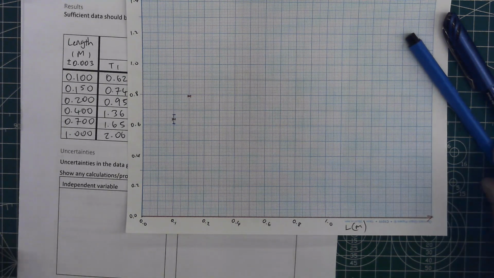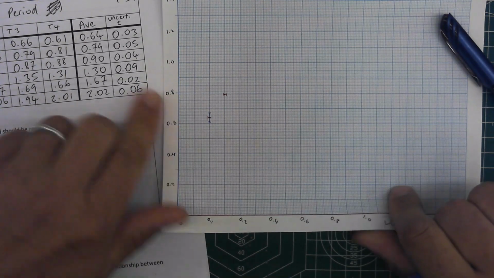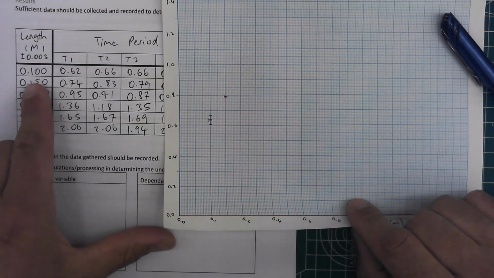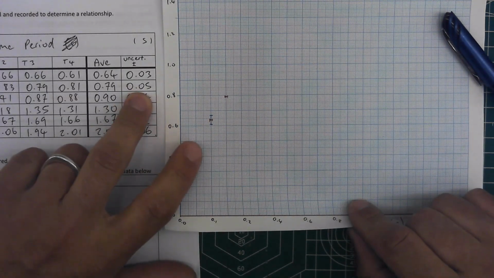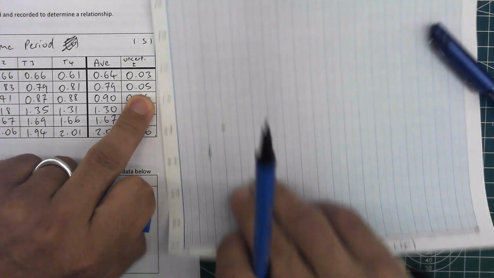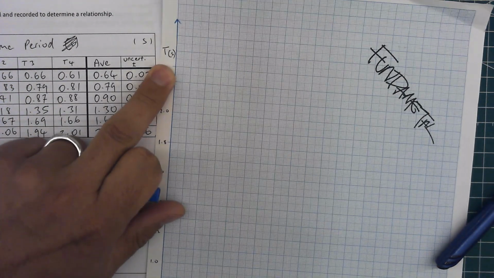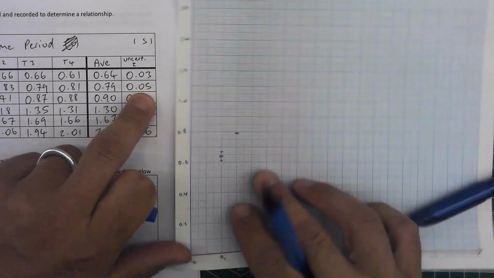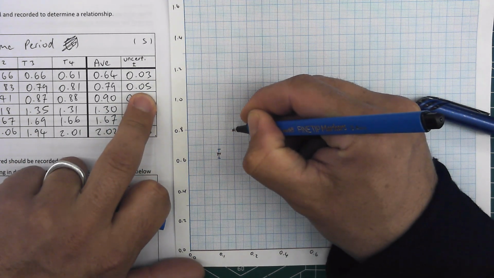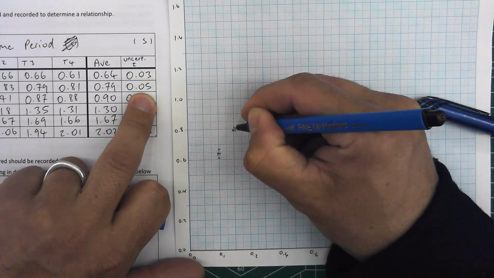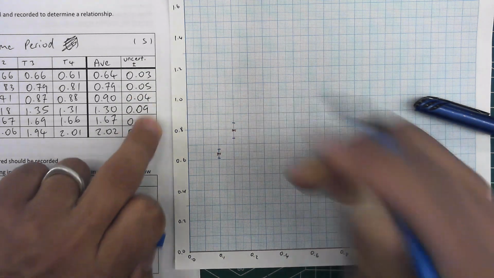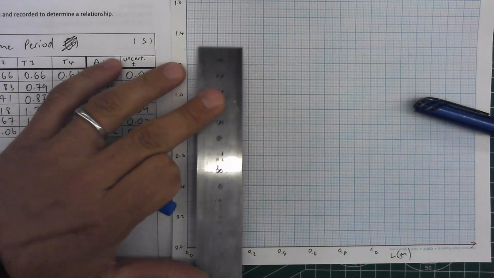Right, so the next one I'm going to do is the vertical error bars for this data point, and the uncertainty there for the time period for the length of 0.15 meters is 0.05. That 0.05 on the vertical axis, which is our time period axis way up here somewhere, needs to be 5 little squares up, so 0.05 on the scale. So that is 1, 2, 3, 4, 5 there, and down 5. Because this is quite a big error bar, I can rule this one with my ruler.